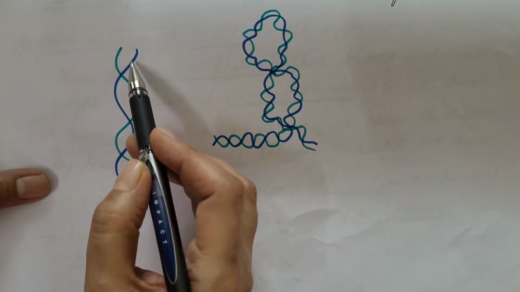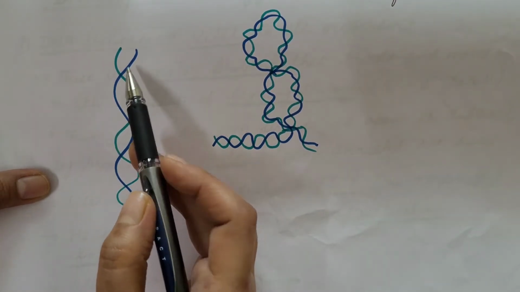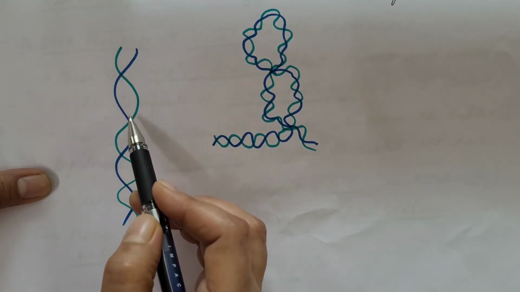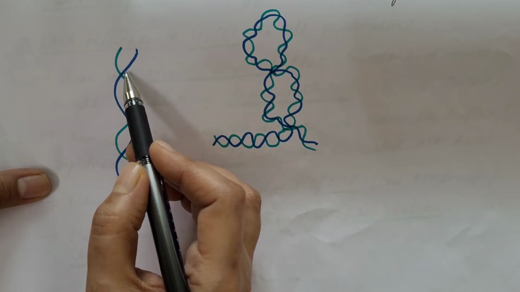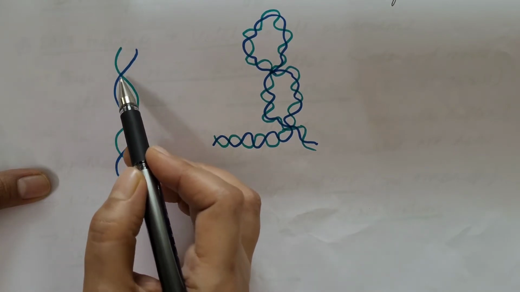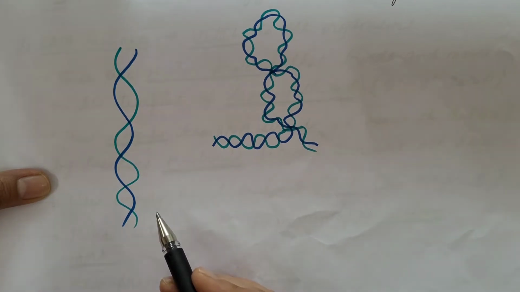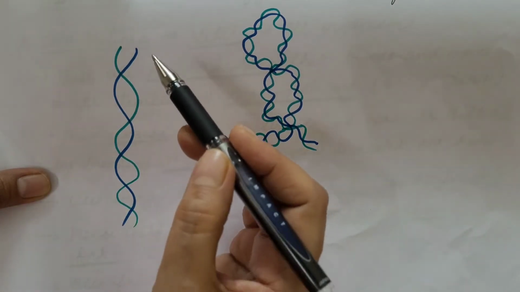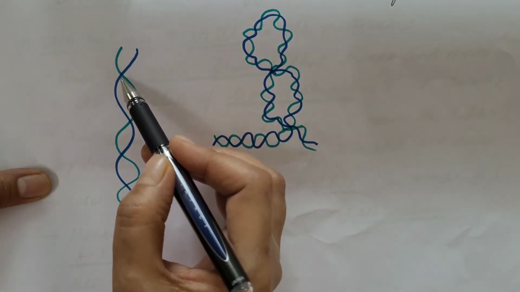So if we see in this figure, this is the double helical structure of DNA. The number of times one strand crosses over the other is known as the linking number. Here the number of times one strand crosses over the other is 1, 2, 3, 4, 5. So this is the linking number. The twisting number represents the number of helical turns in DNA.